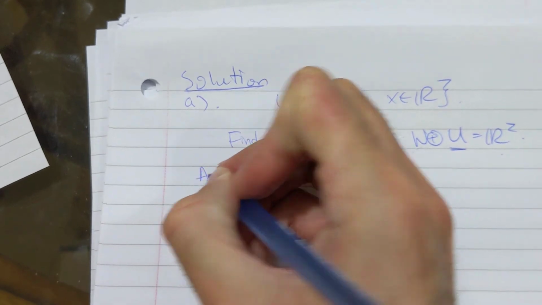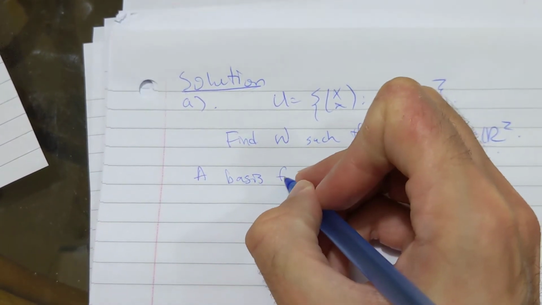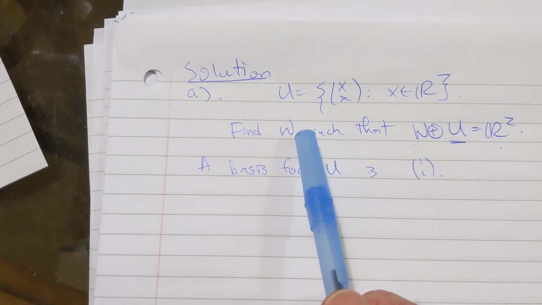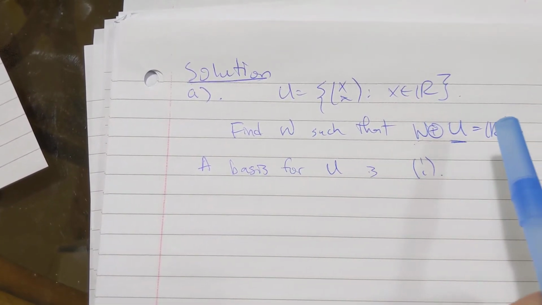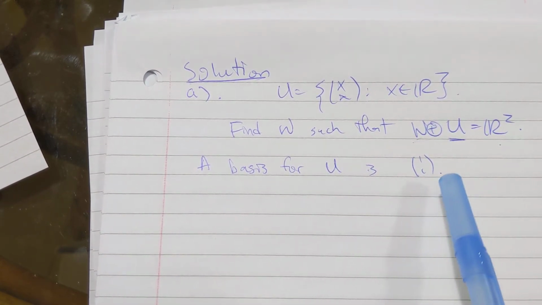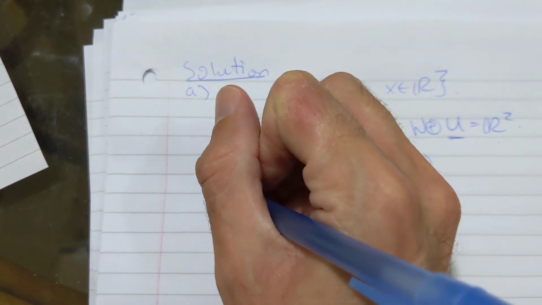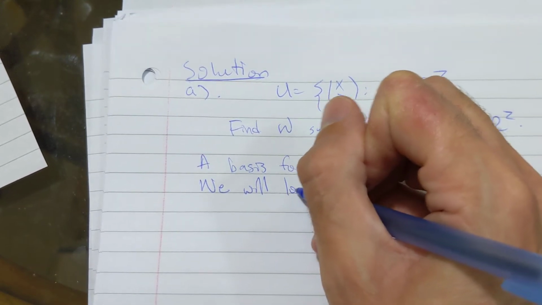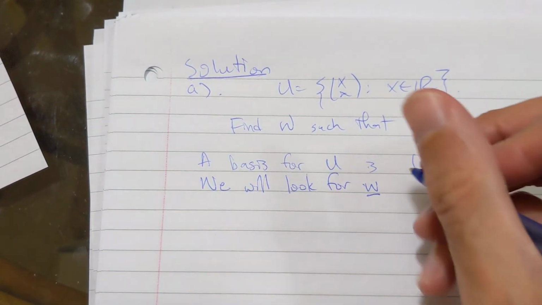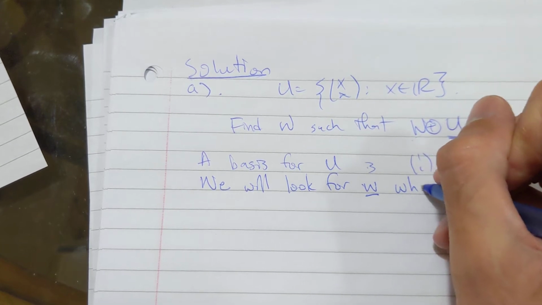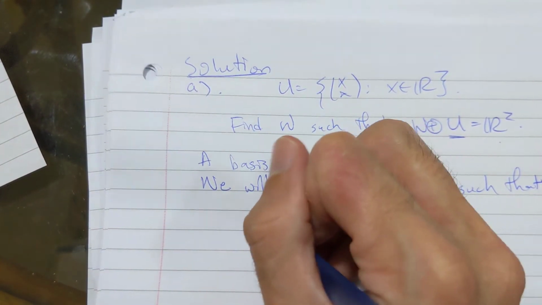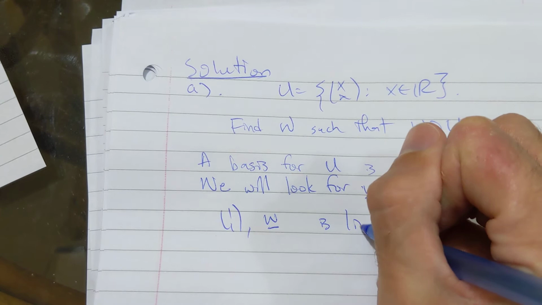So a basis for U is (1, 1), and we'll look for a basis for W. A basis for W is just one vector, so we're just looking for a vector w such that w with (1, 1) is linearly independent.